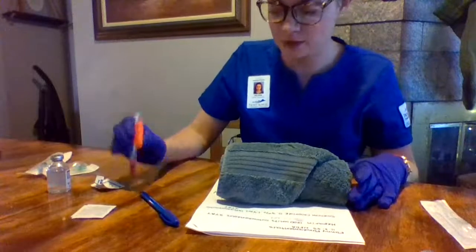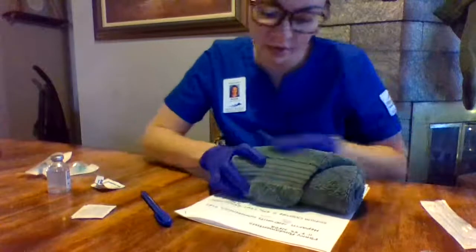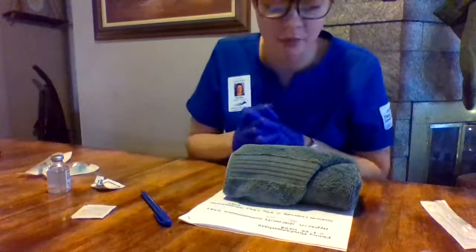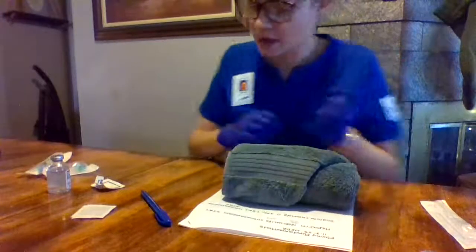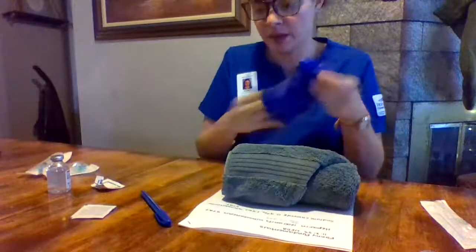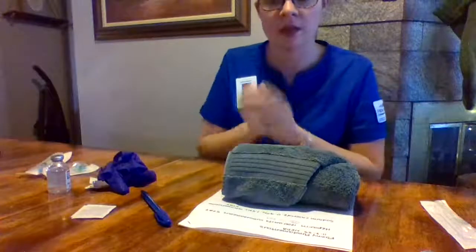Cap it and dispose of it in the sharps bin. Then I will check the injection site for any oozing or bleeding. If there was any, I would put a small gauze pad on it. Then I will take off my gloves, wash my hands, and I'm finished.